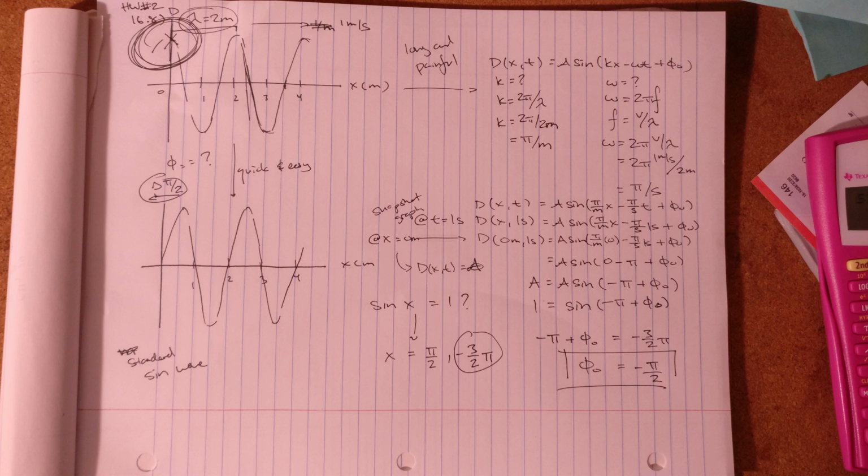And so, by simplifying our equation, we find our phase constant to be equal to negative half pi, as we saw in the quick method of comparing sine waves.